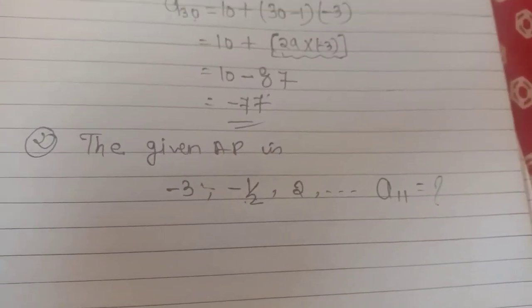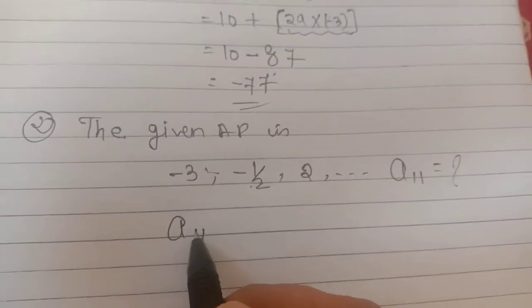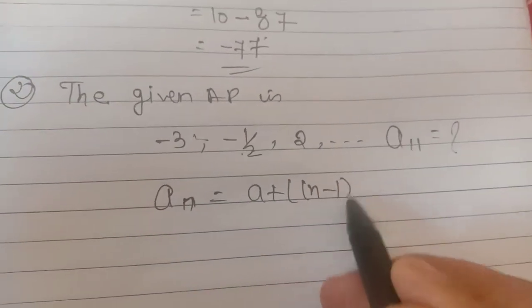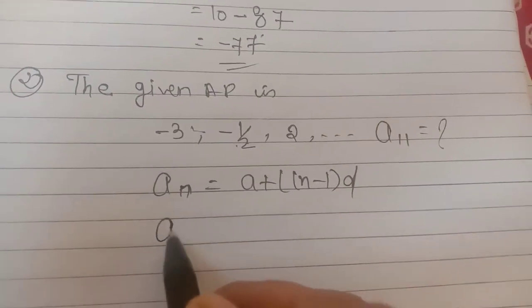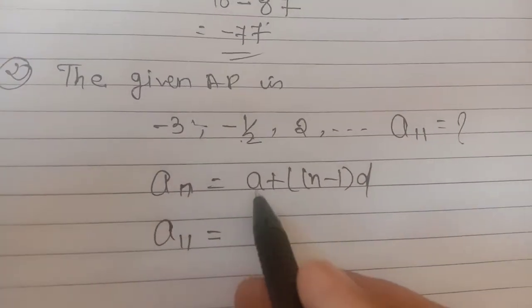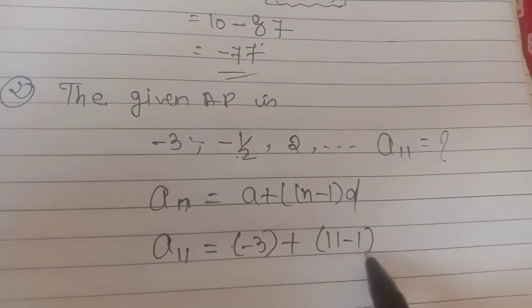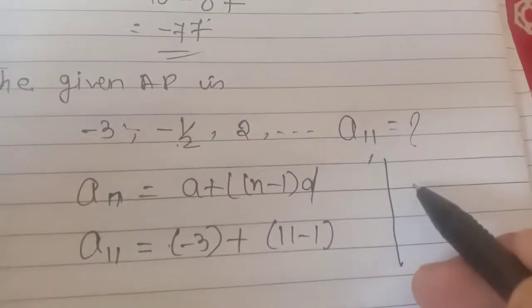Once again, the same procedure: a_n is equal to a plus (n minus 1) into d. Now we have to find a_11. The first term is minus 3, as we all know, 11 minus 1, and what is d now? That is the question.